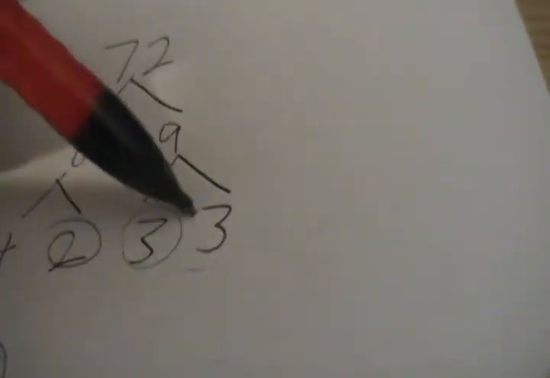Okay, so are these in prime form? No, they're not. So let's keep reducing. 8 is 4 times 2, and then keep reducing, 4 becomes 2 times 2. So let's circle the prime numbers: 2, 2, and 2. How about 9? We can reduce 9 down to 3 times 3, right? And these are prime numbers, right?